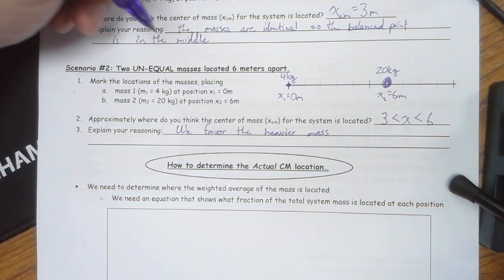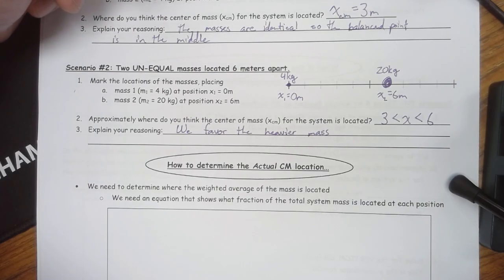That makes sense. My long answer, this is me just writing out short notes, would say if they were identical, it'd be in the middle, but now, because they're not, we'd favor the bigger side.